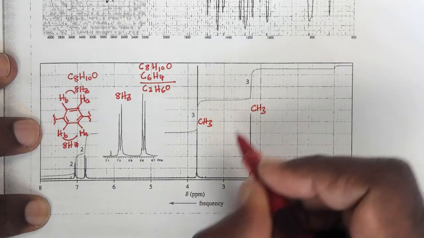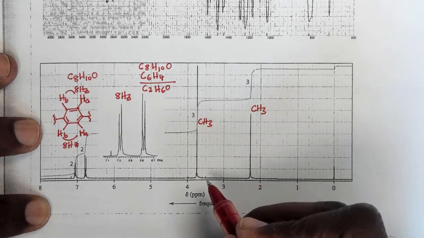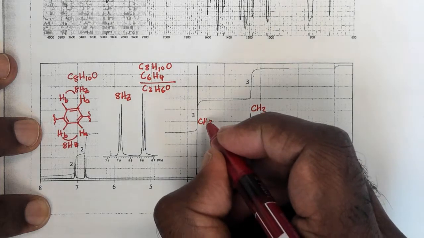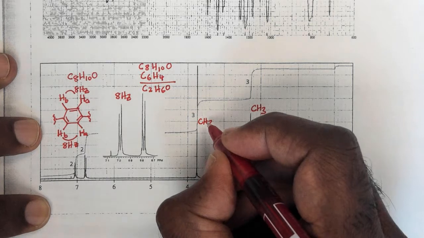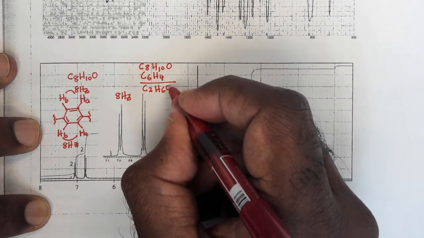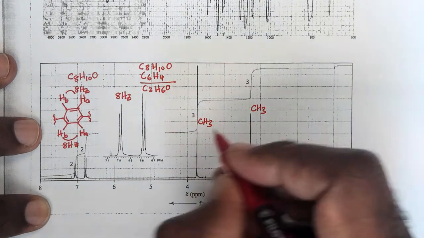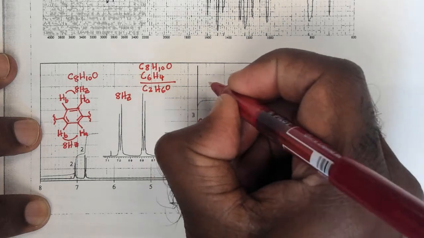And remember, when we de-shield resonances with atoms, especially electronegative atoms, they move to around 3.4, 3.5, closer to 4. So on this methyl group here, I must have an electronegative atom. If I look at my molecular formula, I just have an oxygen atom left. So I can bond the oxygen atom to that CH3.